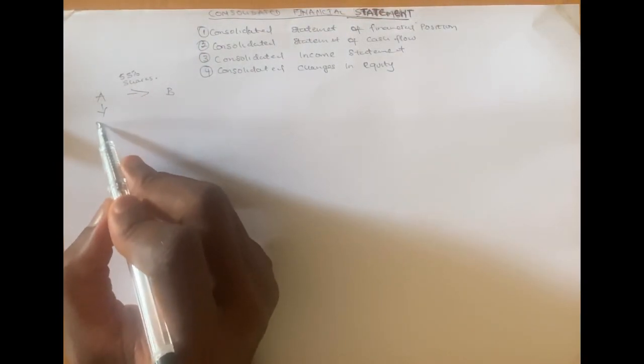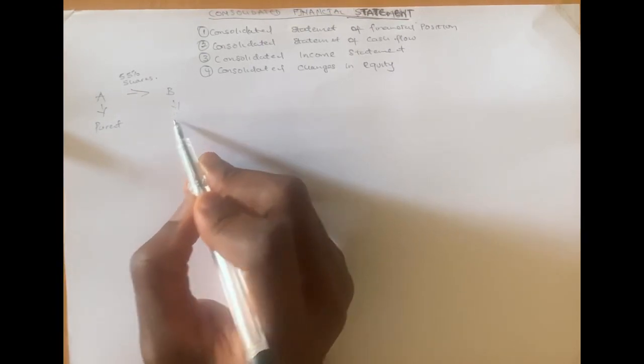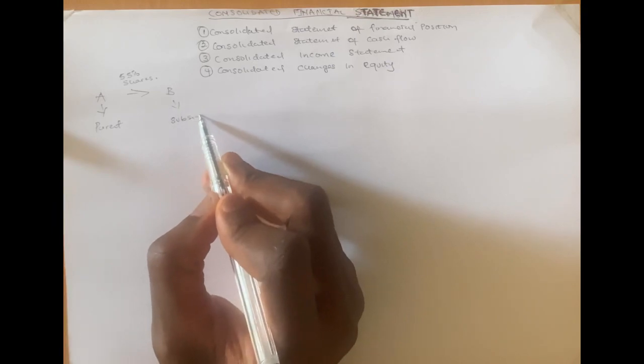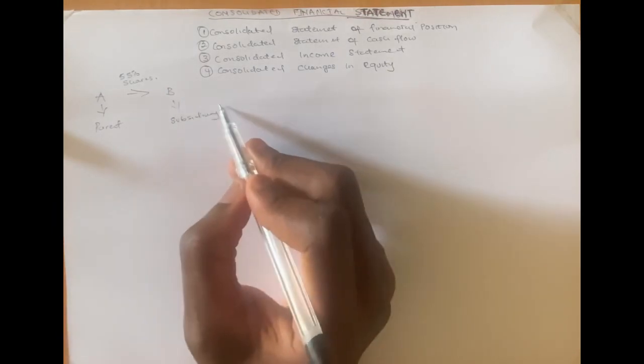Technically, A becomes the parent and B becomes a subsidiary to A.